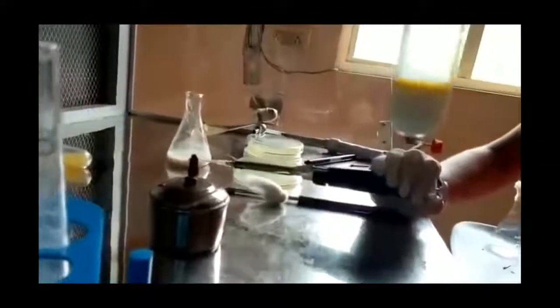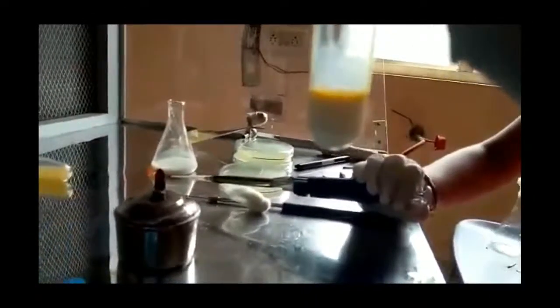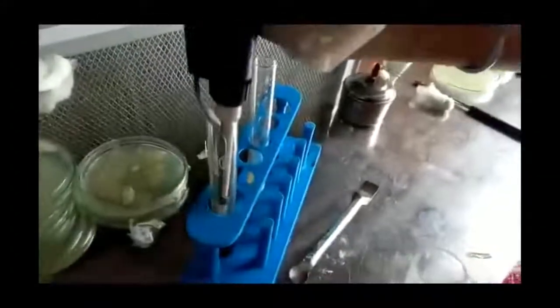Allowed to mix it. Next, we again add a few drops to the test sample.